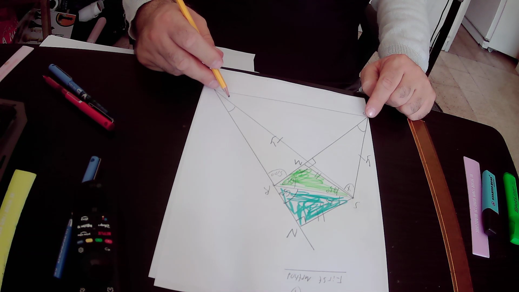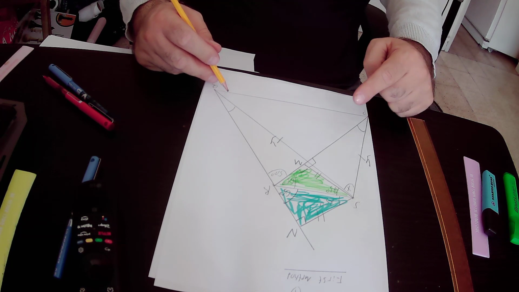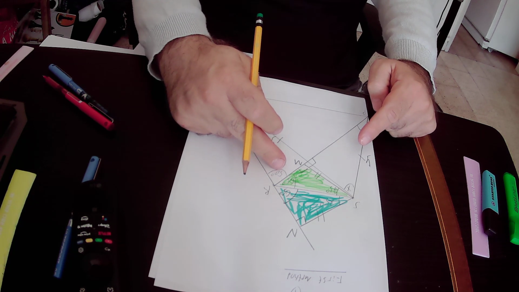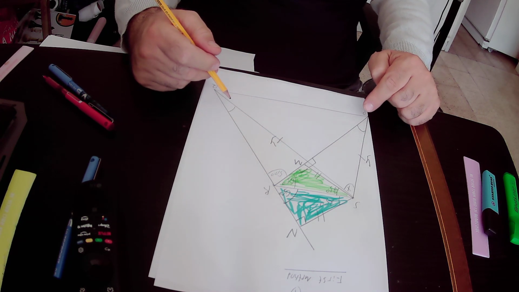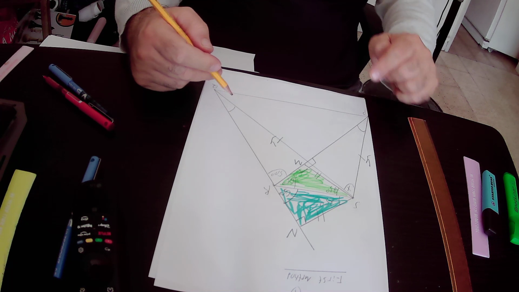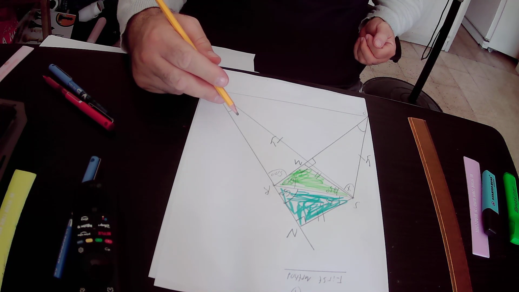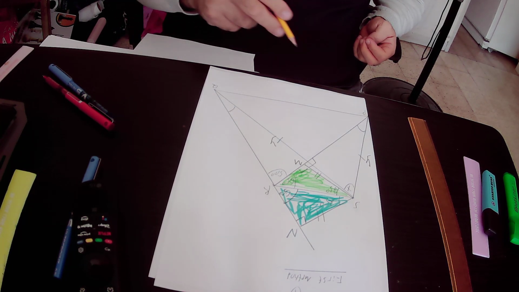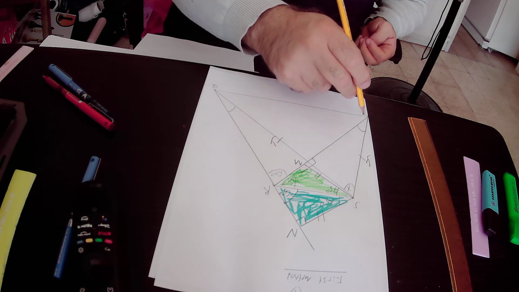We proved that the right triangle SMP is congruent to the right triangle SNQ. Therefore, those two corresponding angles will also be equal to each other. So we can write down that angle MQR is equal to angle MPS, this angle.